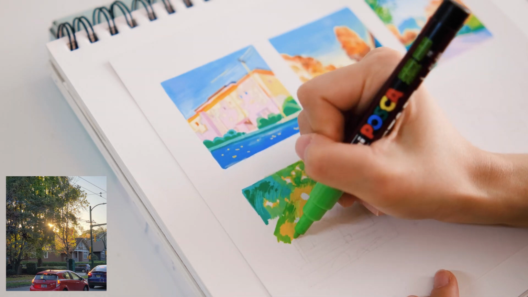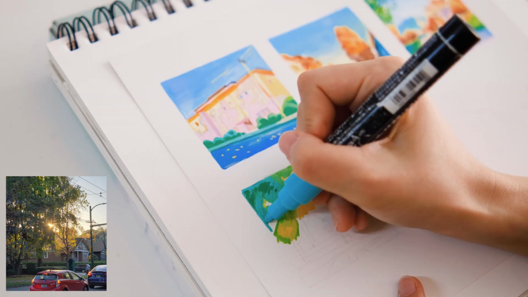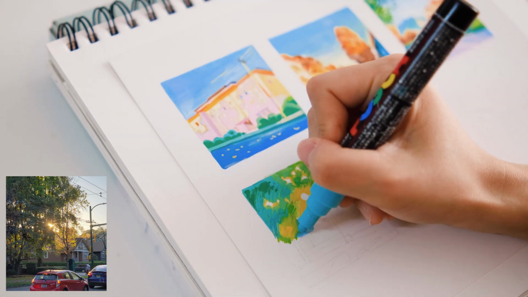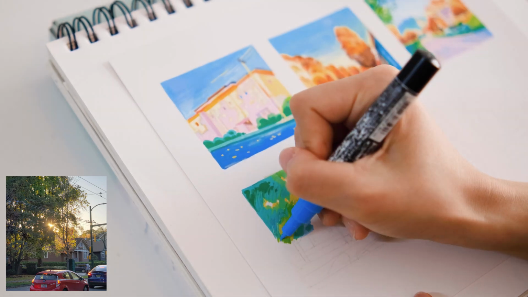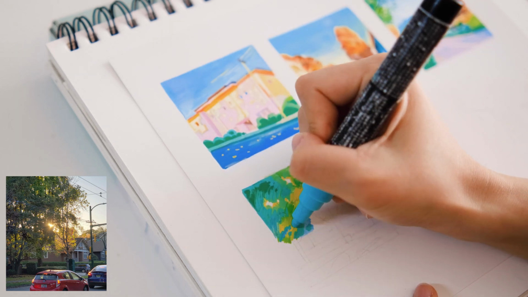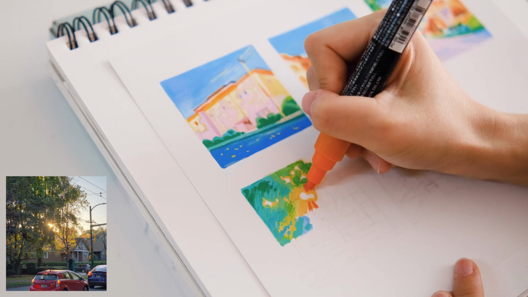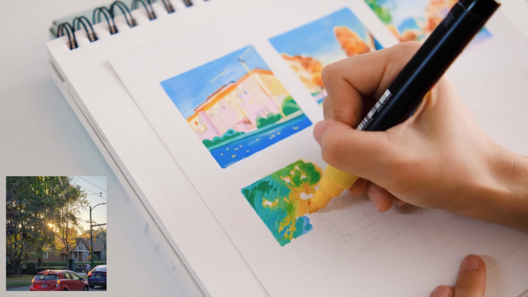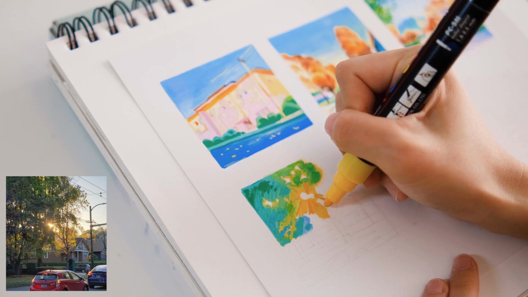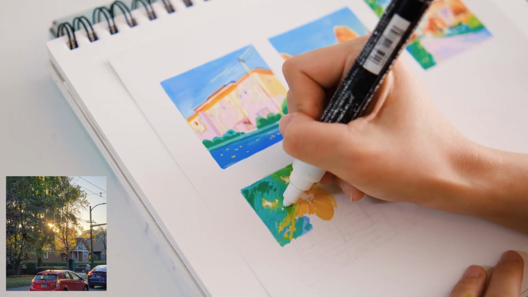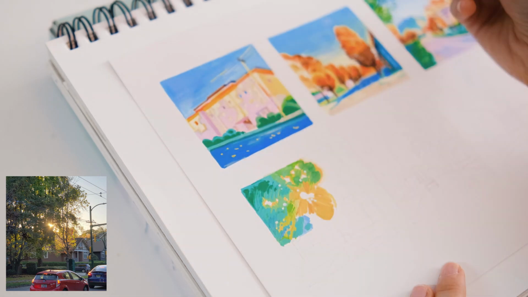I try to be intentional with the direction of my brush strokes, even though I'm not really using brushes. By giving these strokes a certain direction, it will give the foliage a sense of movement. So just continuing to work on the glow or the sun peeking through the trees, and adding in some more dotted highlights as gaps within the foliage.